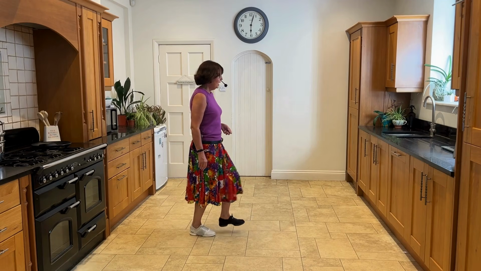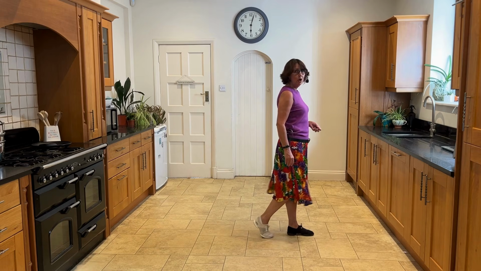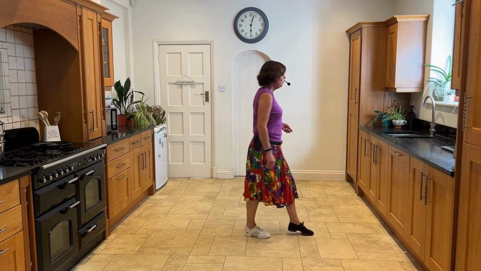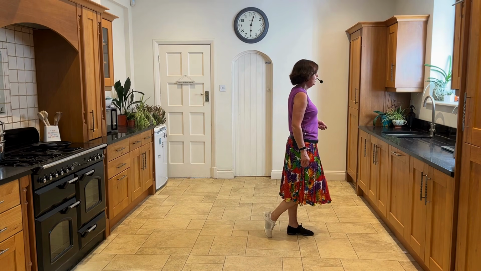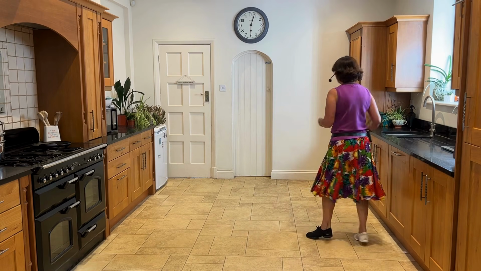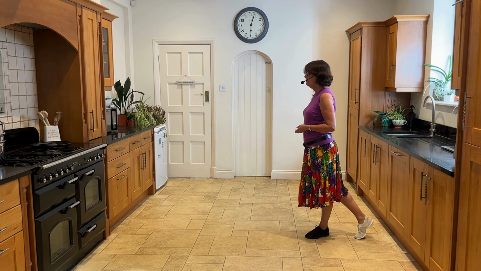Forward shuffle on the left. Forward shuffle. Rocking chair. Forward rock on the right. Recover onto the left. Back rock on the right. Recover onto the left. Now make a step half pivot, stepping forward on the right, looking over your left shoulder, half pivot round onto the left to face 9 o'clock.